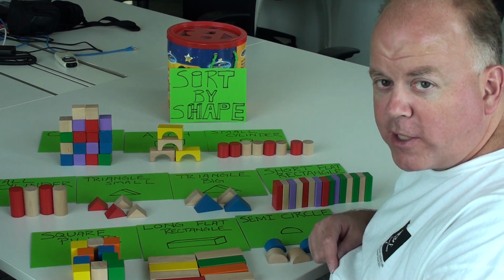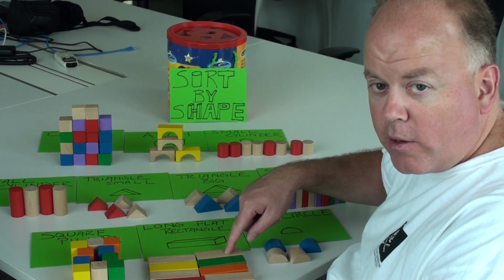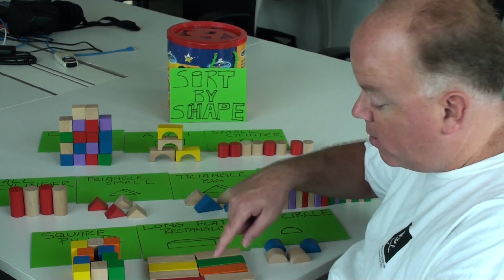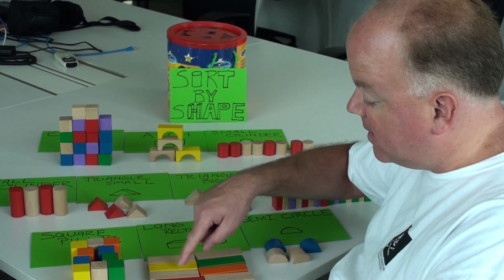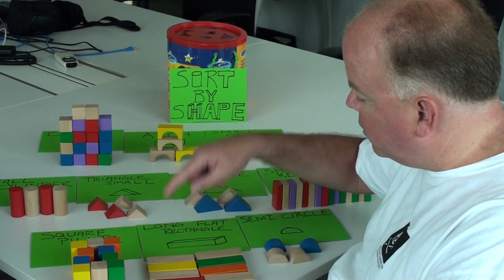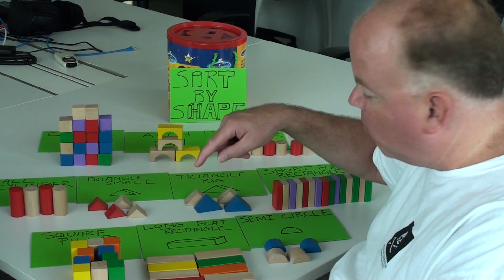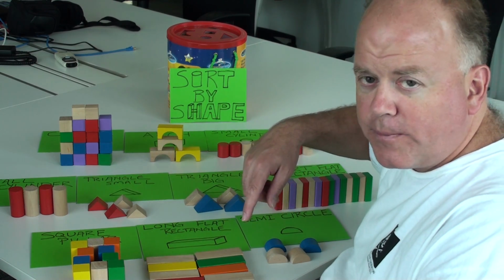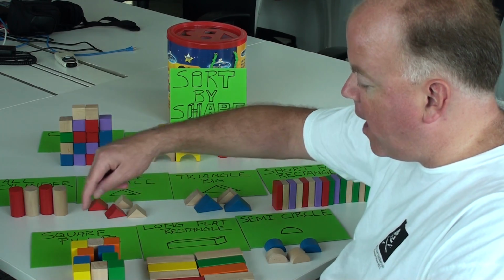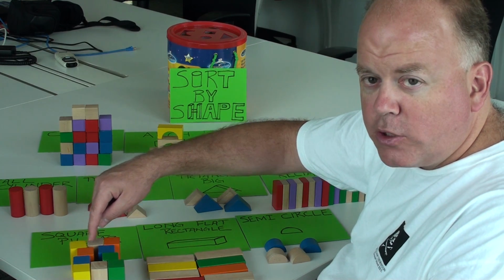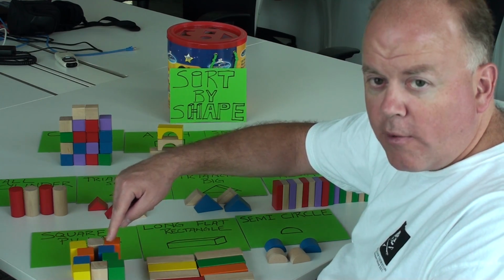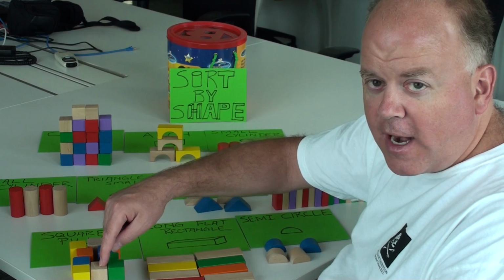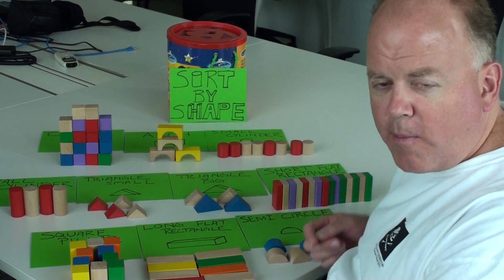How many long flat rectangles do we have? 1, 2, 3, 4, 5, 6, 7, 8 long flat rectangles. We have 8 of those. How many square pillars do we have? 1, 2, 3, 4, 5, 6, 7, 8, 9, 10. 10 square pillars.